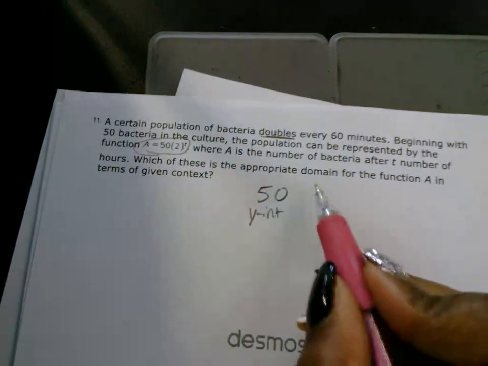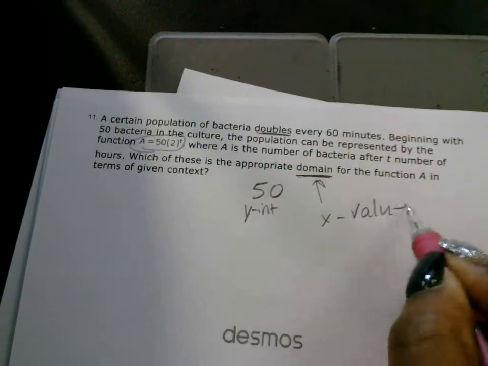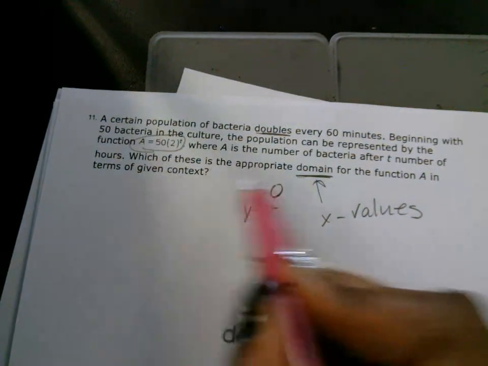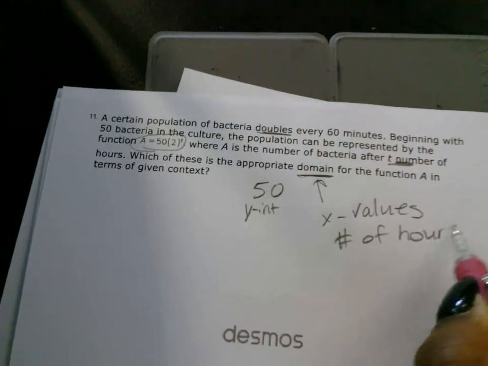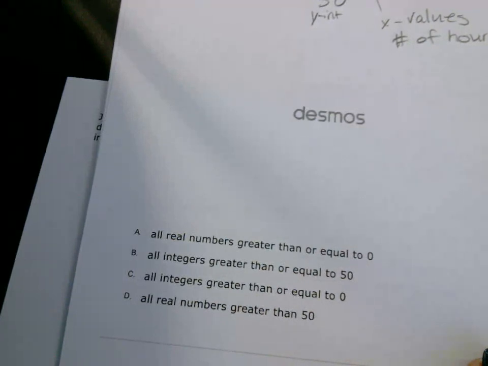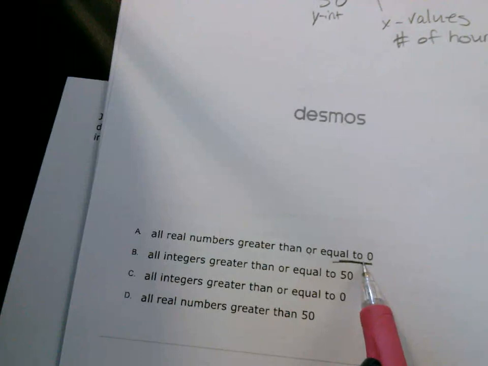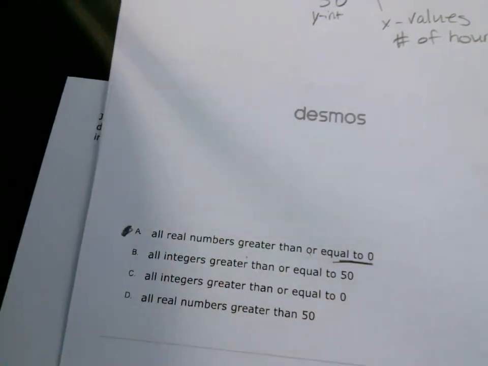Which of these is the appropriate domain? What is domain? Those are your x values. Remember, your x values, and it told you t, also represent the number of hours. So you have to think which one of these is going to make the most sense. We're looking at all real numbers greater than or equal to 0, because you're starting at the starting amount. This makes sense because you can have part of an hour. So far, this is a really good answer.